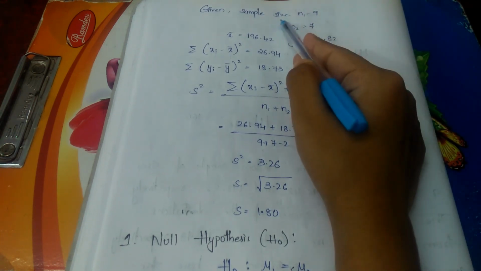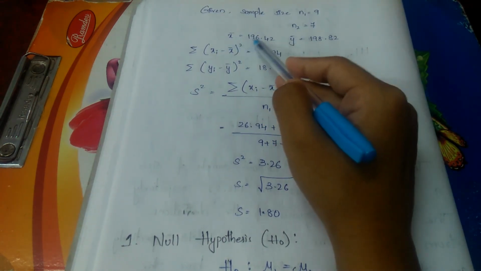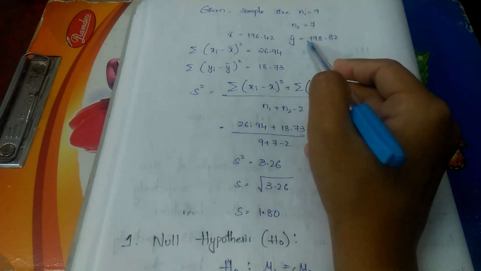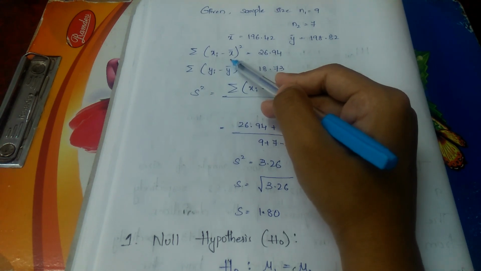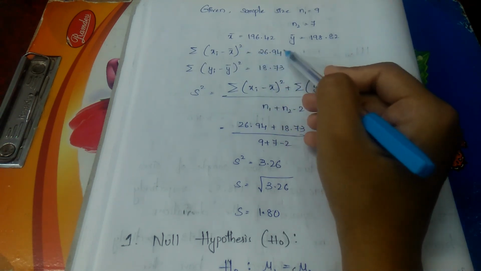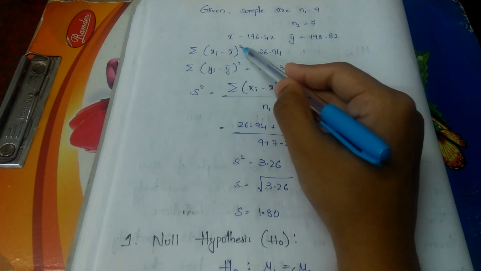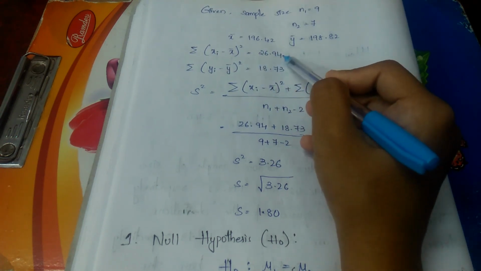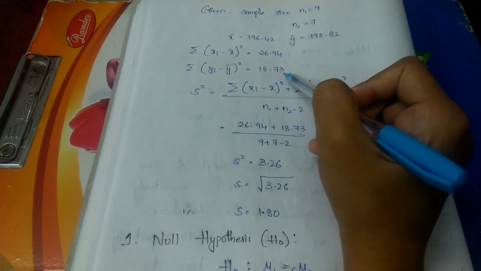So sample sizes n1 is equal to 9, n2 is equal to 7, x bar is 196.42 and y bar is 198.82, and it is also given that the sums of the squares of the deviations from the mean are 26.94 and 18.73. So it means sigma of (xi minus x bar) whole square is equal to 26.94 and sigma of (yi minus y bar) whole square is equal to 18.73.